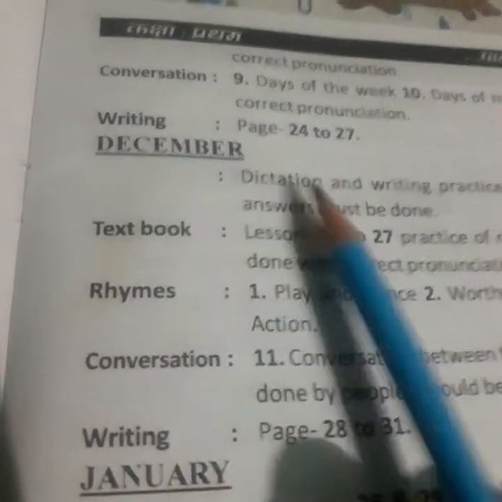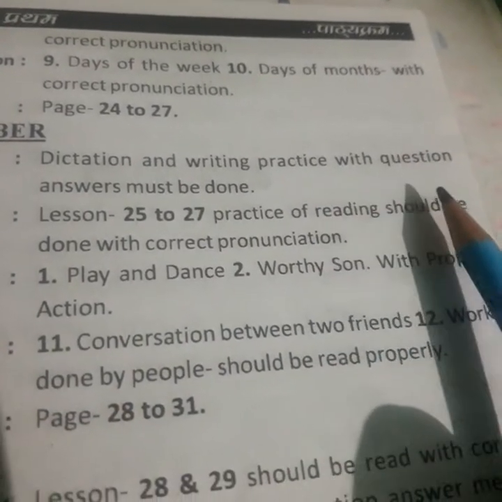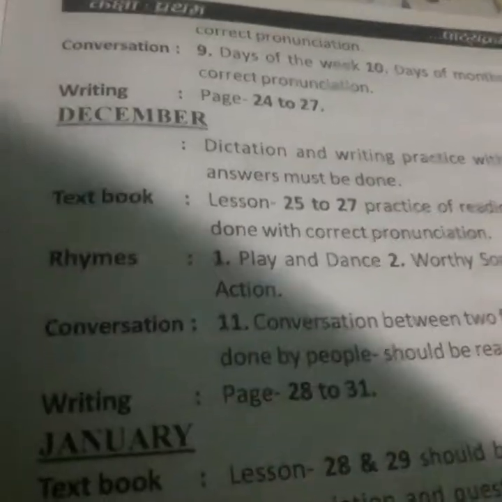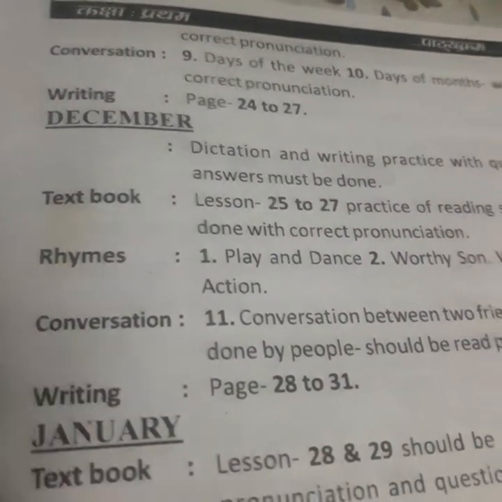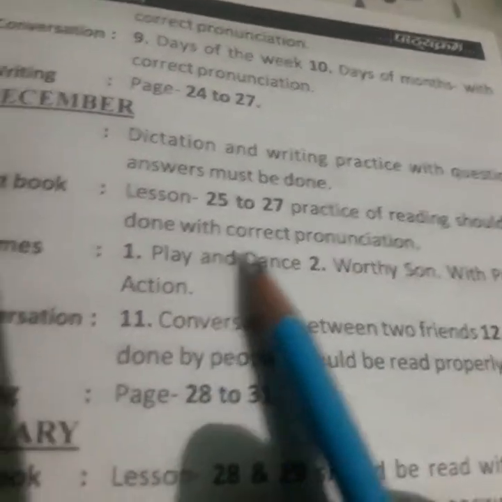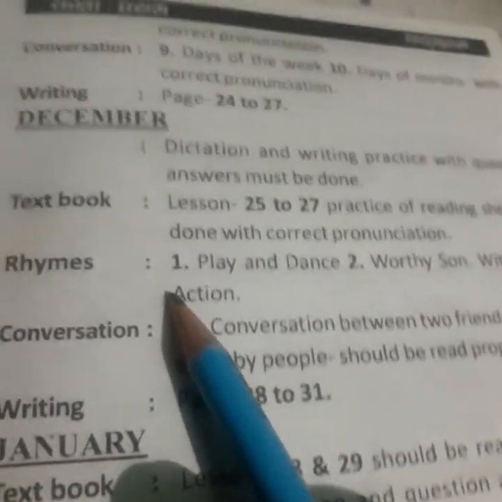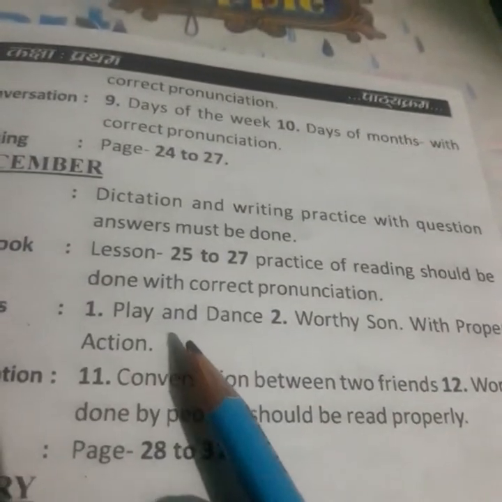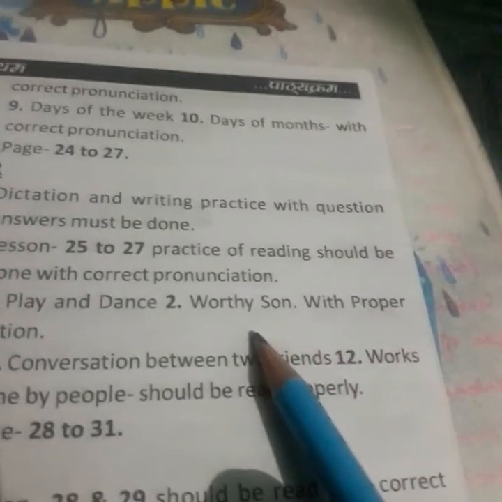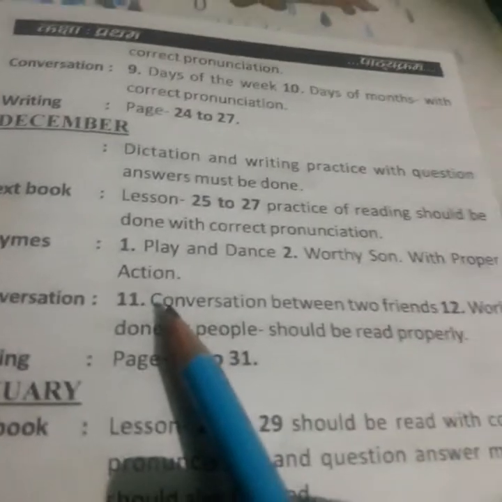In the month of December, you have to practice dictation and writing practice with question answer must be done. In textbook, lesson 25 to 27, practice of reading should be done with correct pronunciation. In rhymes, play and dance, worthy son with proper action.